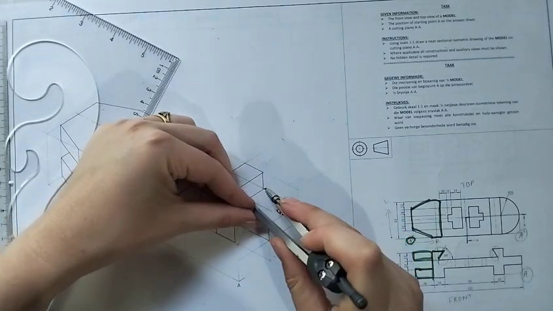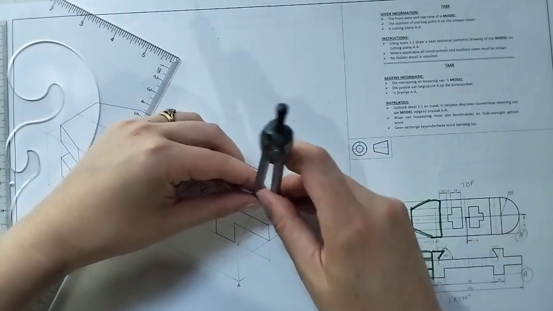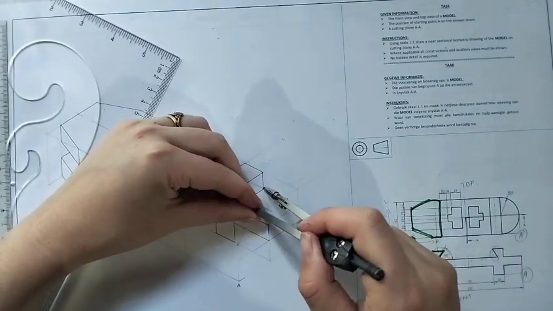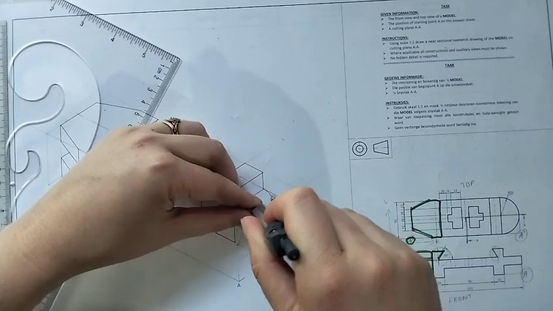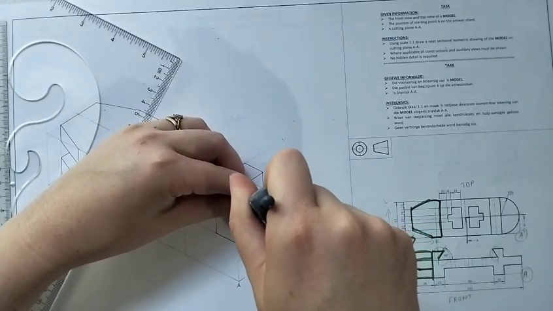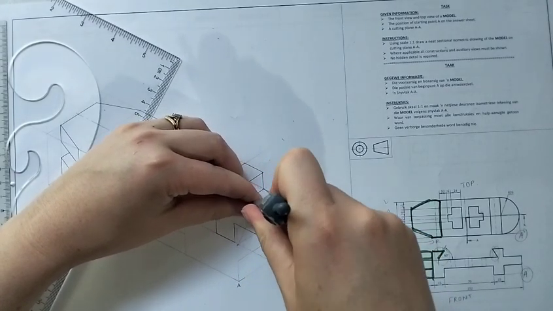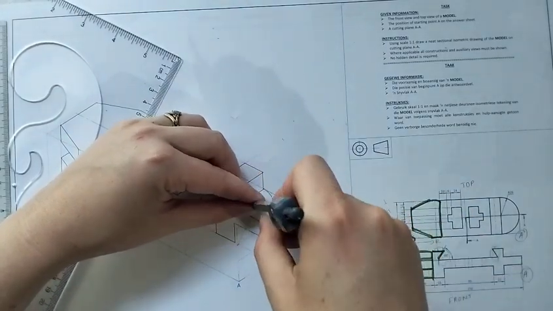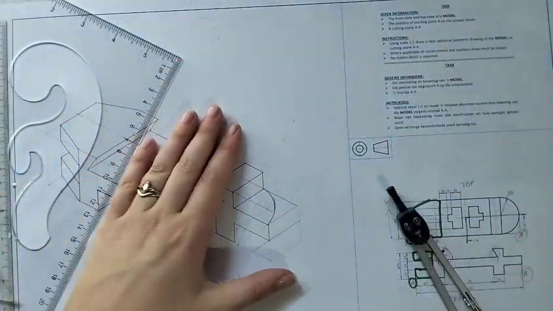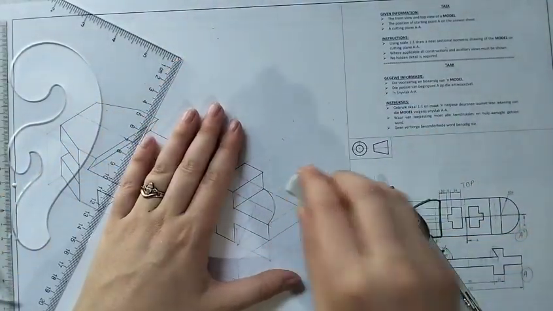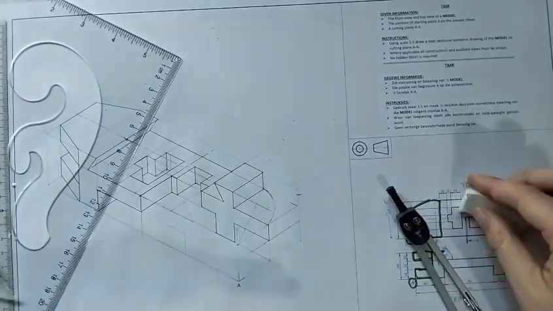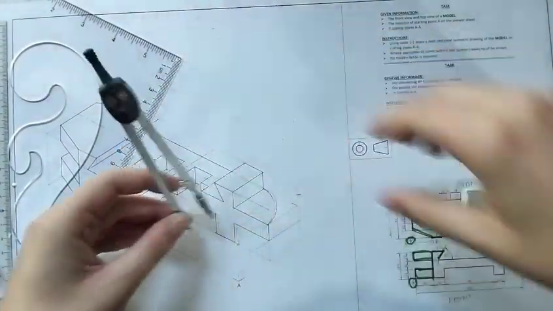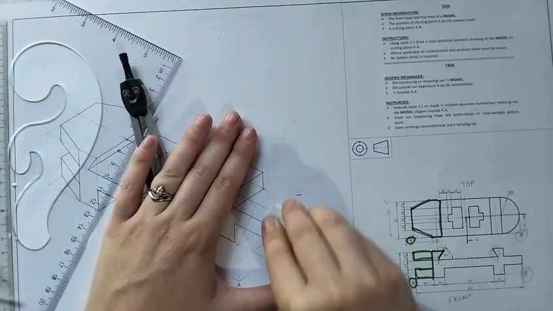I just want to make sure that everything is working correctly. I should sharpen my compass. Okay, let's just see.